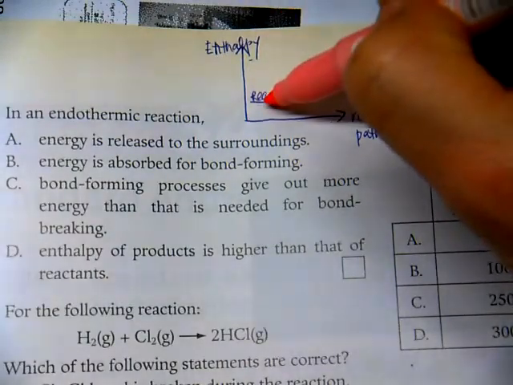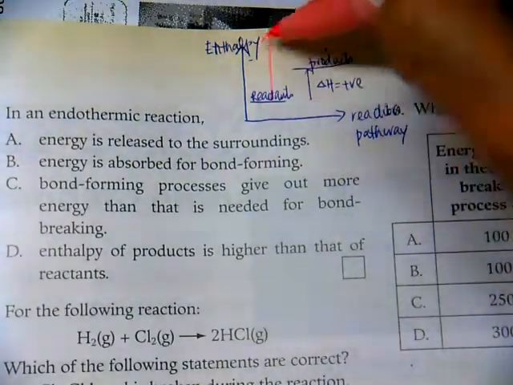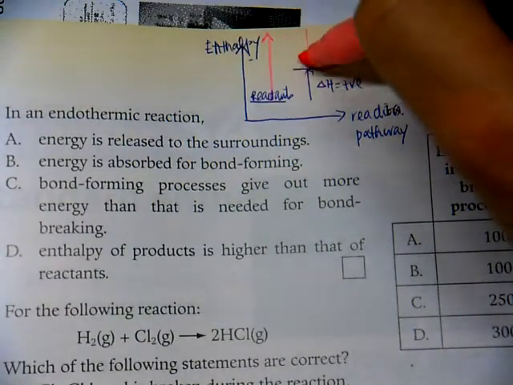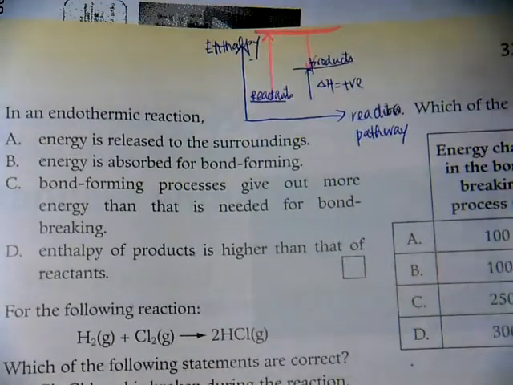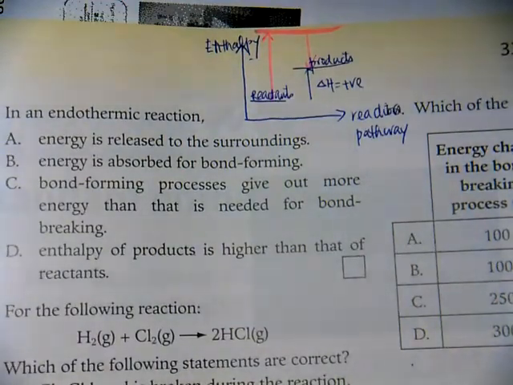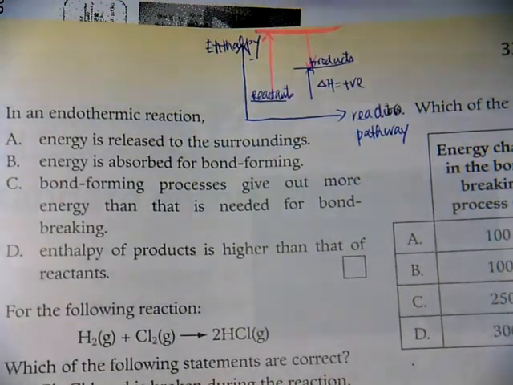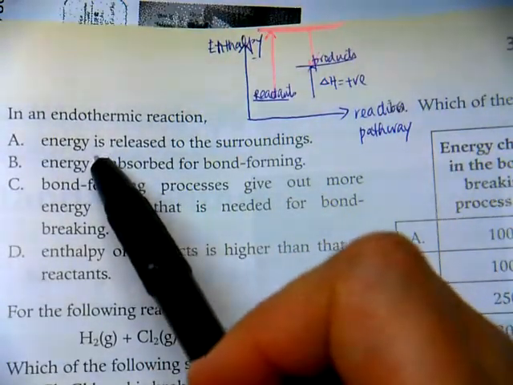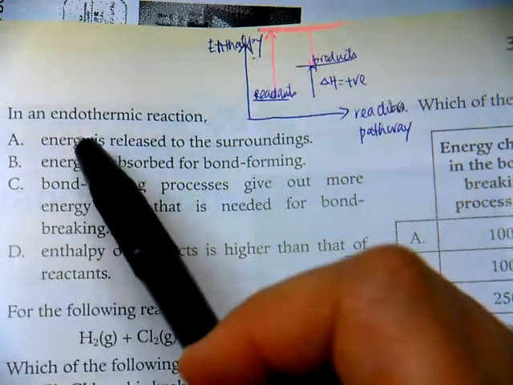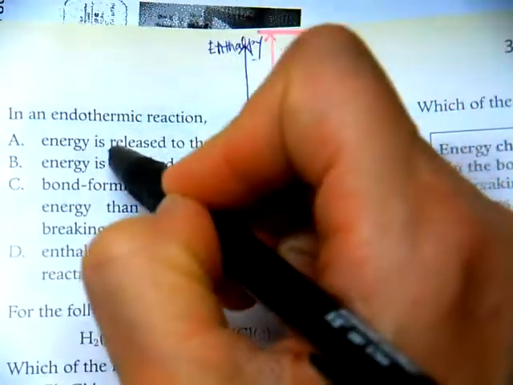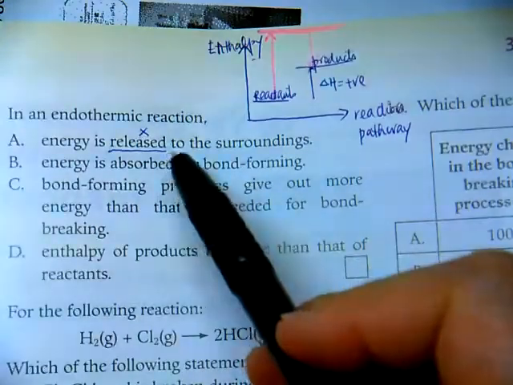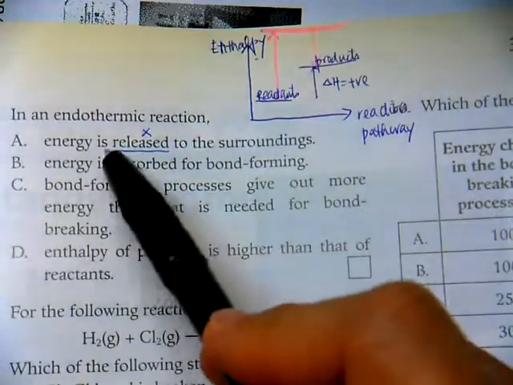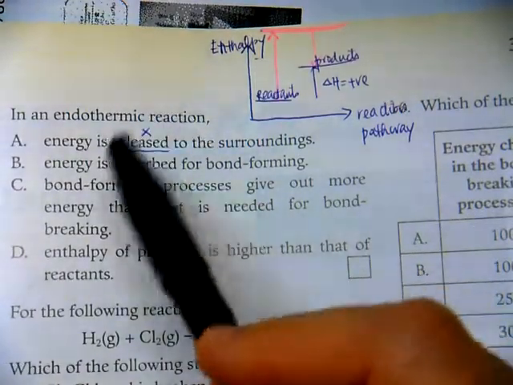The energy absorbed in bond breaking should be larger than the energy released in bond forming. Do you understand? So let's look at A. Is A correct? Because it is an endothermic reaction, energy is absorbed. This term is wrong. Absorbed from the surrounding. This sentence is only true for an exothermic reaction.